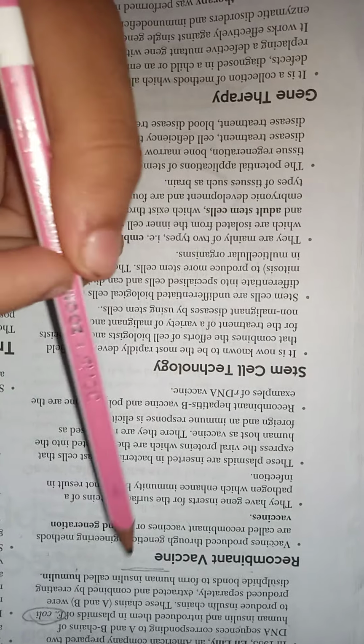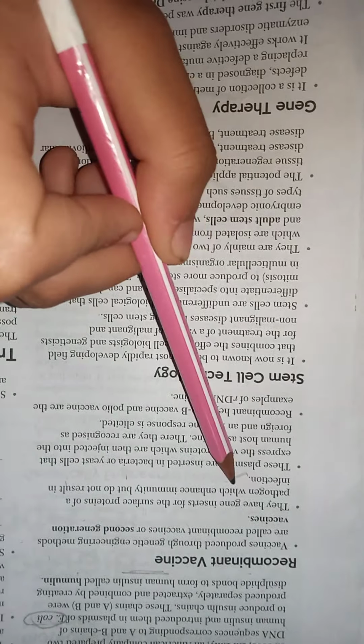Now what is a recombinant vaccine? The vaccines which are produced through genetic engineering methods are known as recombinant or second generation vaccines. They have genes inserted for the surface protein of the pathogen, which enhance immunity but do not result in infection. These plasmids are inserted in bacteria that express the viral protein, which is injected into the human host as a vaccine. Therefore, it is recognized as foreign and an immune response is elicited. Recombinant hepatitis B vaccine and polio vaccine are rDNA vaccines.